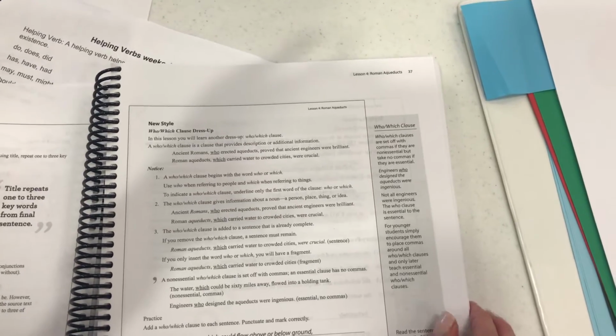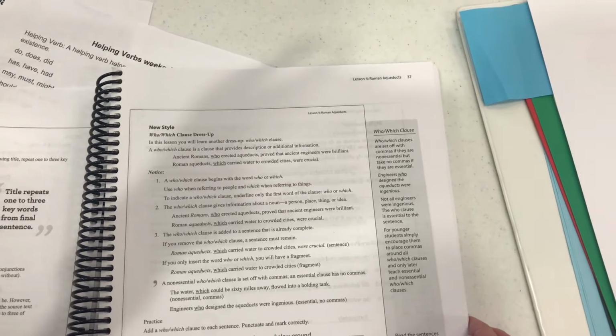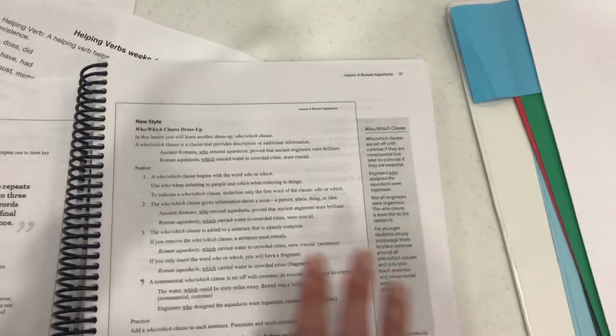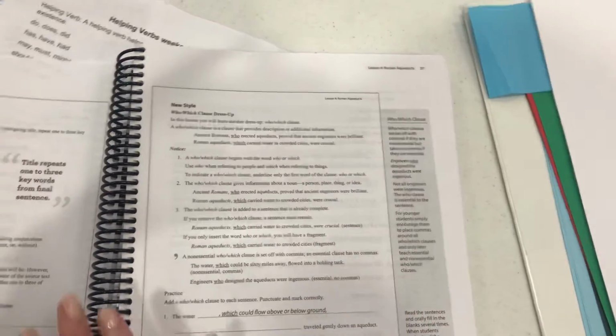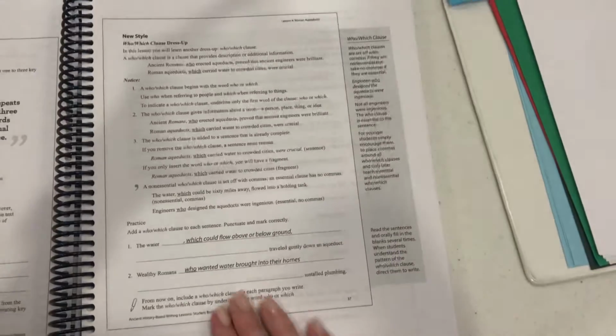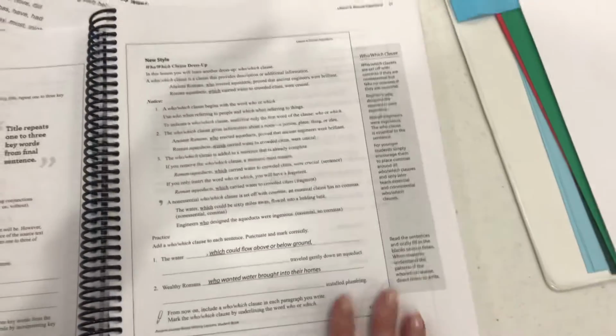We use the which when we're talking about things. My spaghetti, which was cold, needed to be reheated. So playing with a who which clause, trying to add one of those to each paragraph is fun. And this gives you more information on that page 37 on a who which clause.